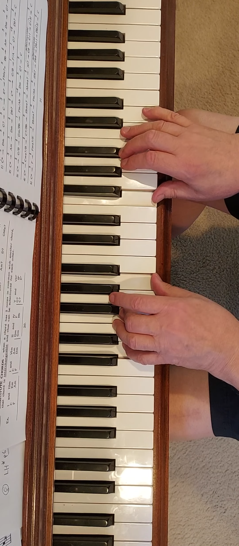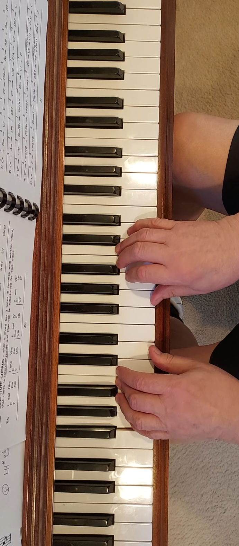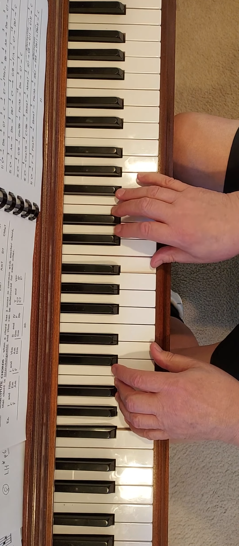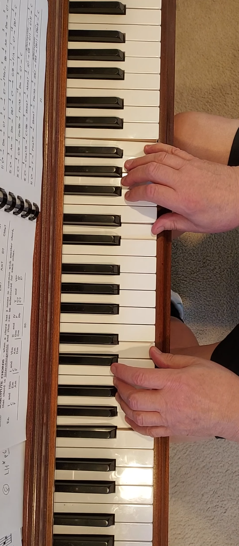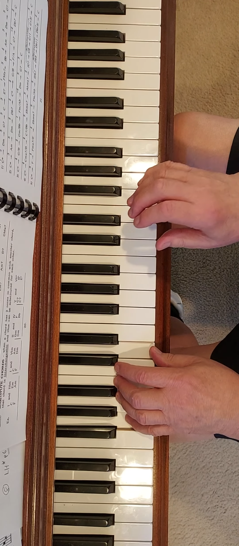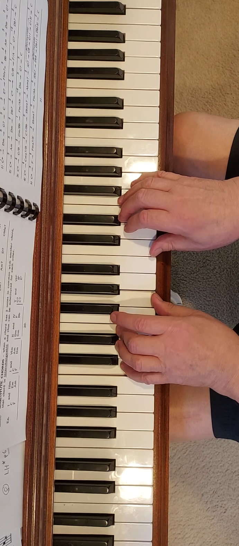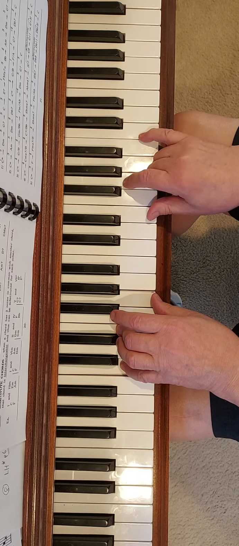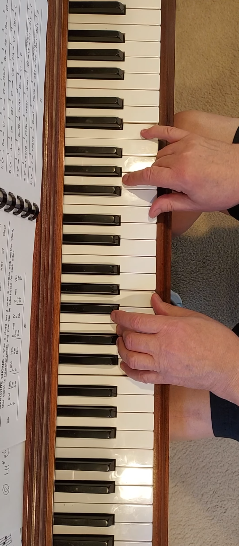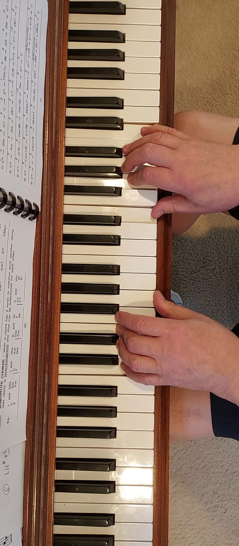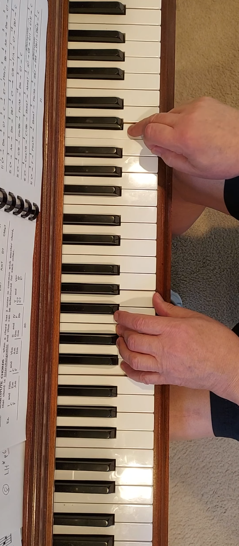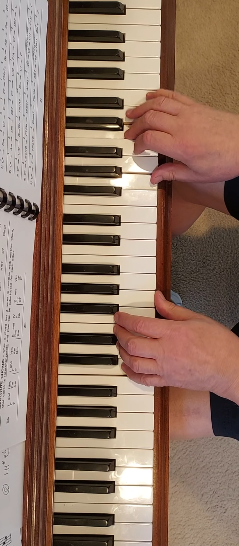G minor, G. I went into second inversion there too, targeting the root with your thumb, targeting the first inversion with your pinky on the root, and the second inversion, your third finger.